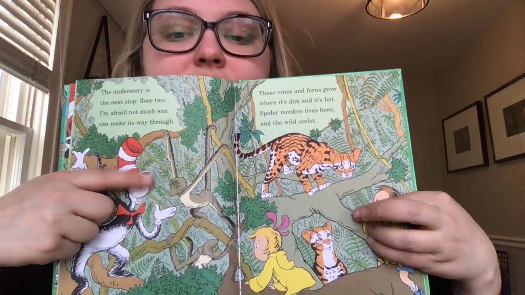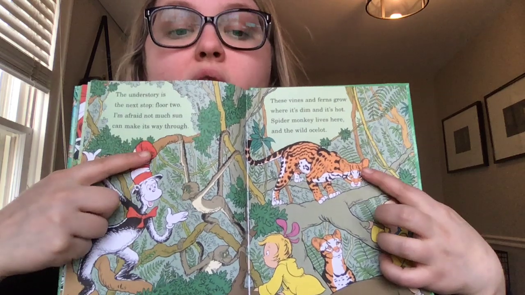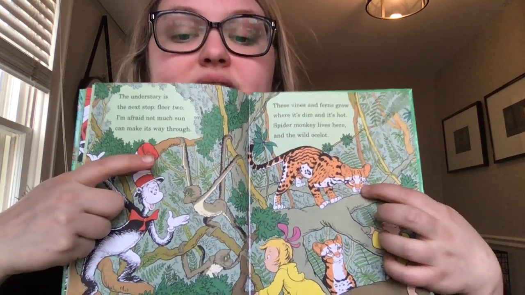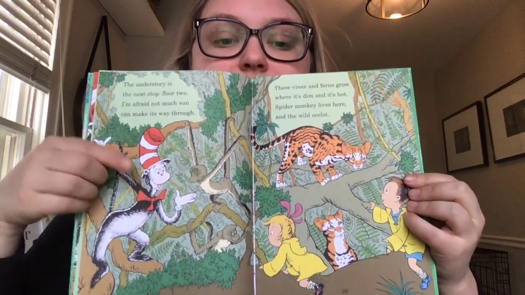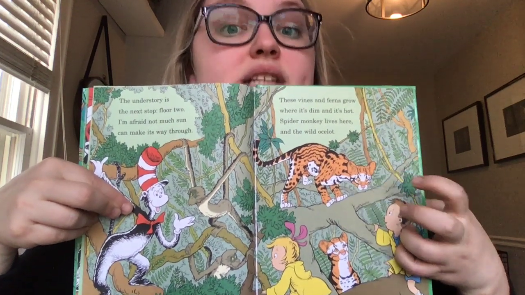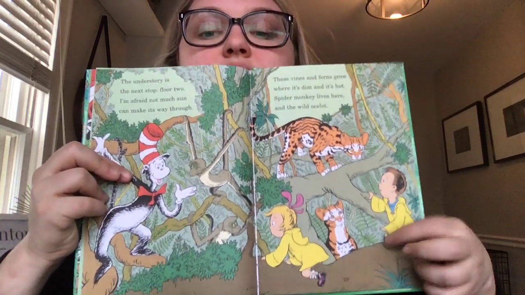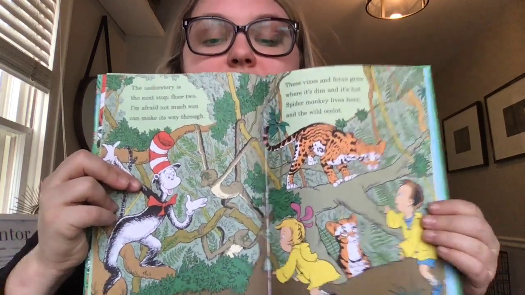Spider monkeys. The spider monkey lives here, and the wild ocelot. It's a kind of cat. So there's Cat in the Hat with a wild ocelot, another kind of cat. And here, this is the Cat in the Hat's friends.